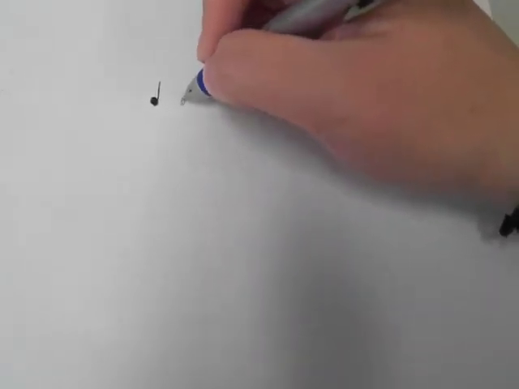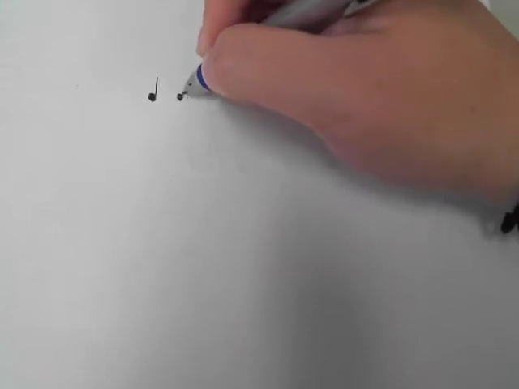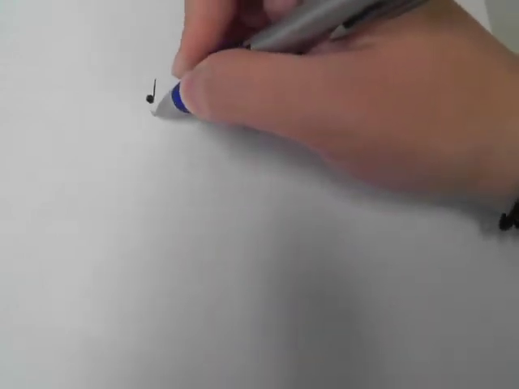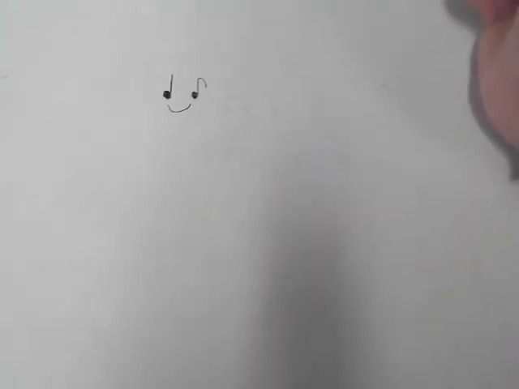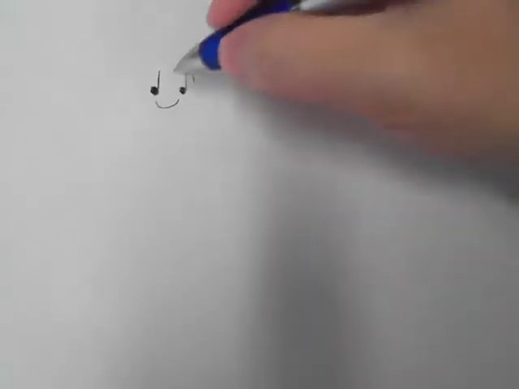If I have a quarter note and I want something to equal the duration of a quarter note plus an eighth note, I could do this. I could draw a quarter note and an eighth note and connect them with a tie. It looks kind of like a smiley face. They don't always look like that, but I like it when it works out that way. So the tie is just a line. It connects both note heads and it's a little bit curvy.